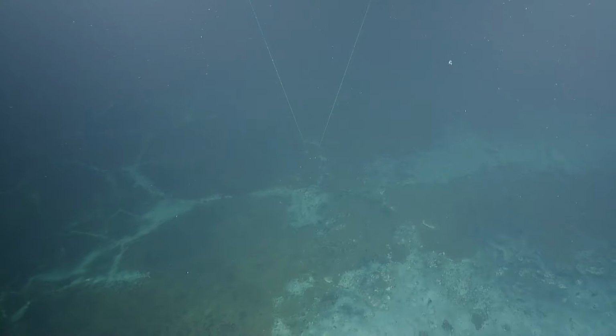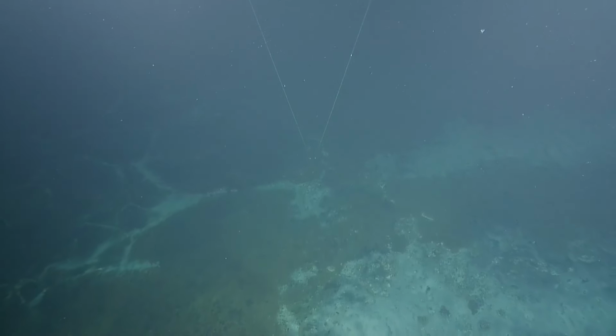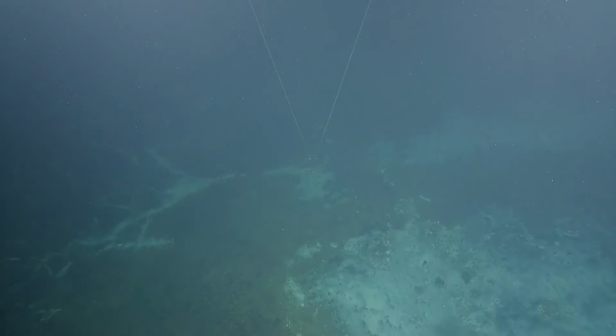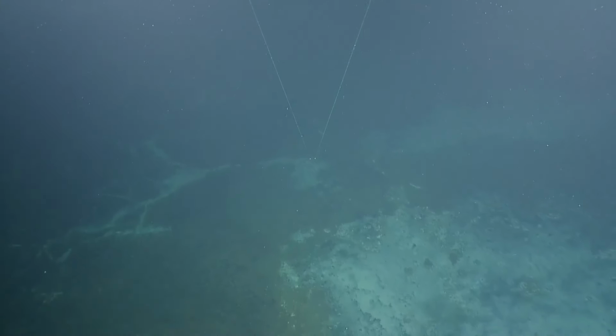That was beautiful. My memory banks for remembering stuff underwater are full. There's no room for anything new. You're just creating new neural connections all the time.